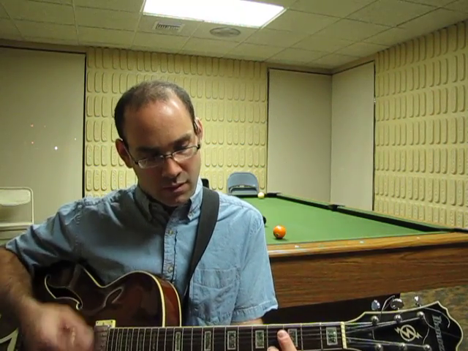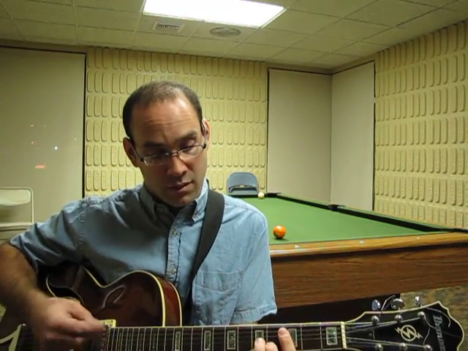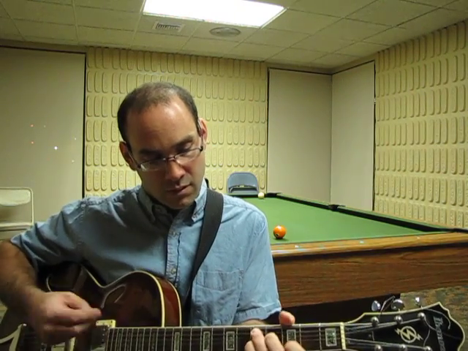So F is my 1 chord, B flat is my 4, C is going to be my 5. But what I'm going to do is I'm going to go C minor, F, B flat, to get to that B flat chord in the 5th measure. It's going to sound like this. 1, 2, 3, 4. Flat 3, flat 6, 5, and back to 1.